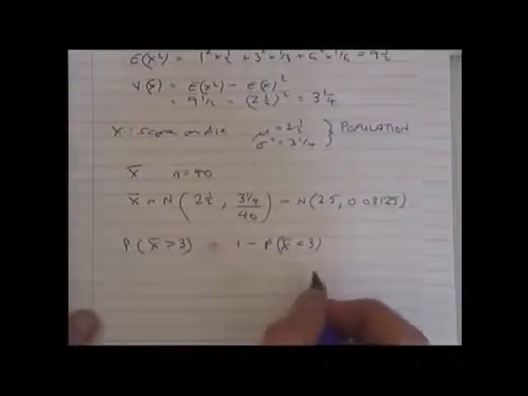X was a discrete random variable. X bar is not discrete. X bar is the average of discrete things, but X bar itself can be continuous. There is no need to use the continuity correction. We can just do it without. So that's absolutely fine as it is.